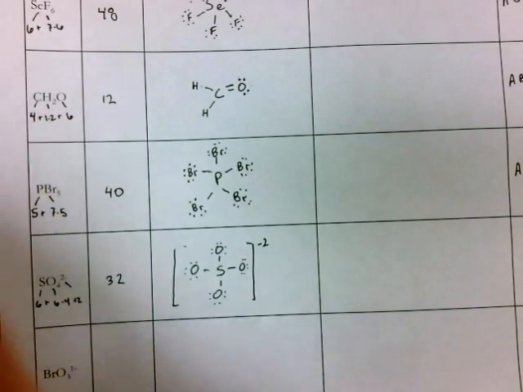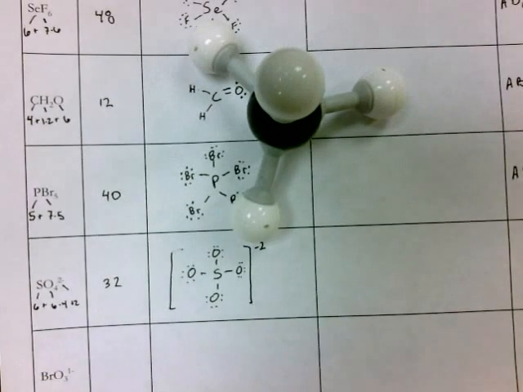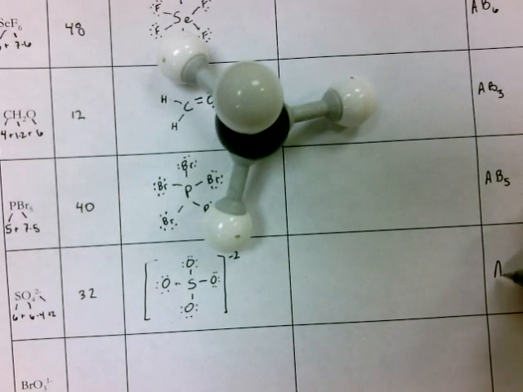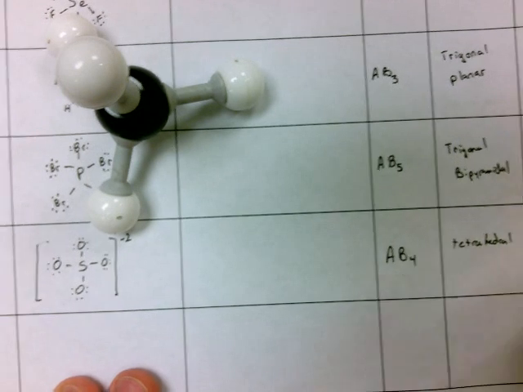The molecule looks like this. It's got a central atom with 4 bonds, which is called tetrahedral. This is 100% surrounded by the same thing, so it's nonpolar. No resonance because there's no doubles or triples.